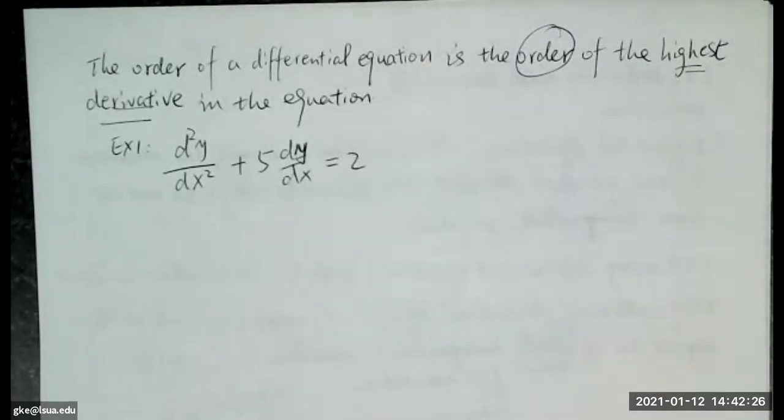So now, how to find the order of this differential equation?